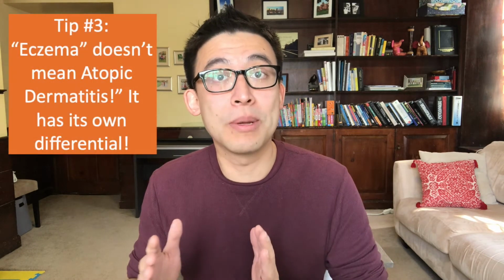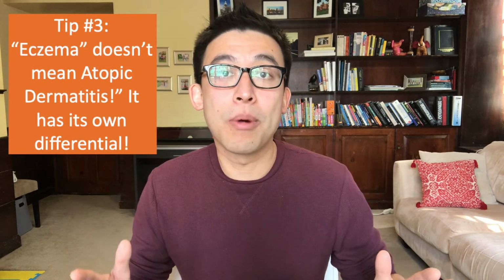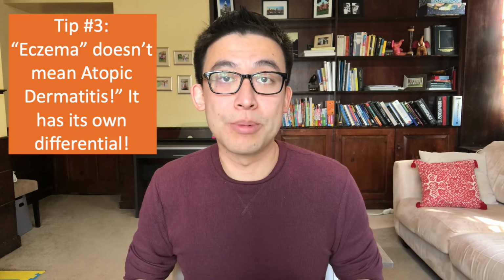The other thing that can cause eczematous eruptions would be something like a contact dermatitis, either irritant or allergic. There are also eczematous eruptions that happen because of drug. Just because something is eczematous doesn't necessarily mean that it's atopic dermatitis. There is still a broad differential when you see an eczematous eruption.